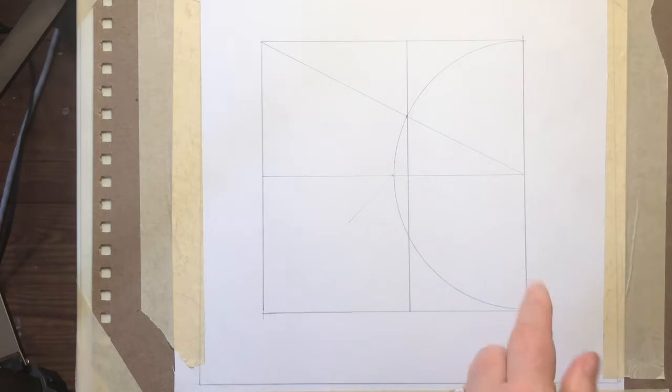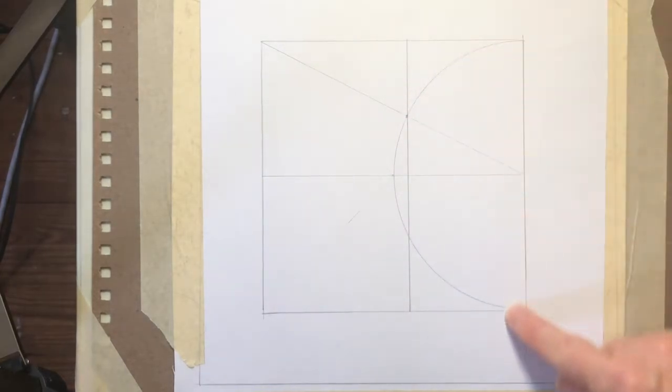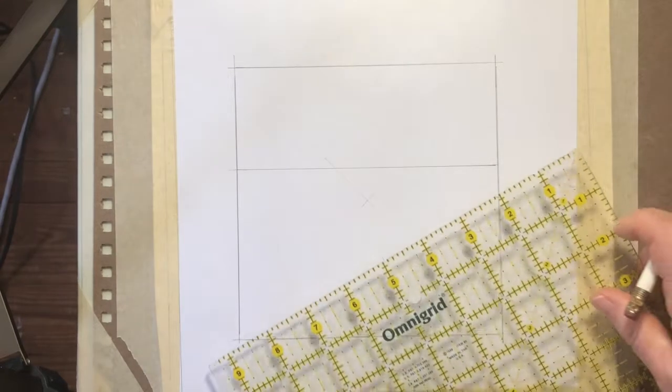And my root 5 division is on the right, and my complement is on the left.